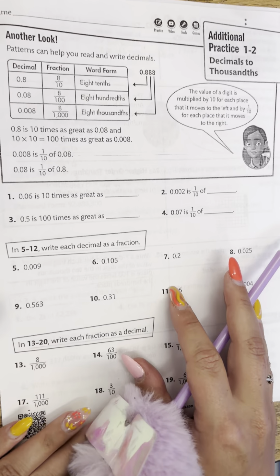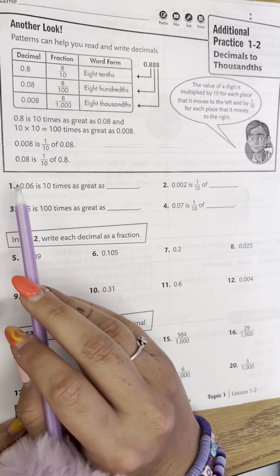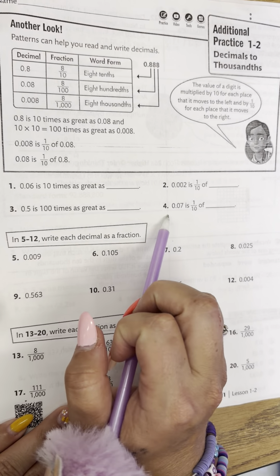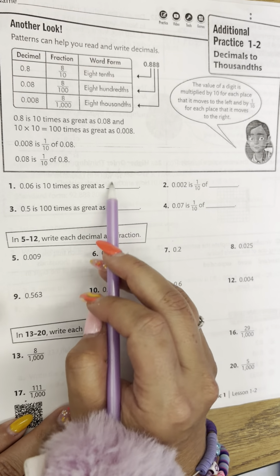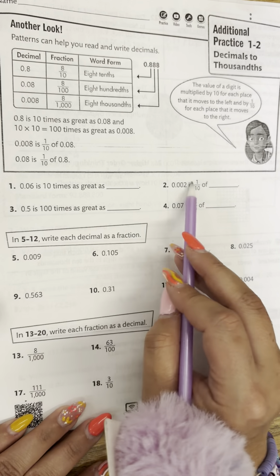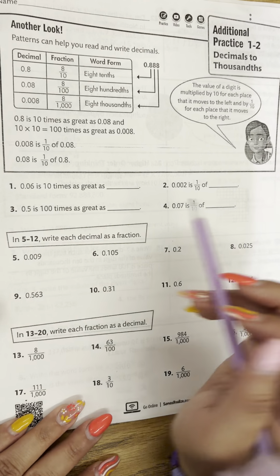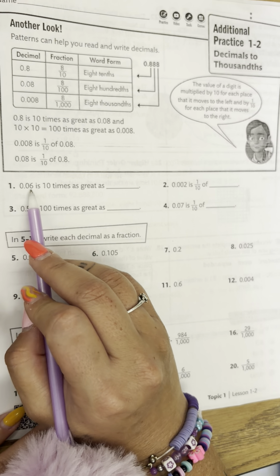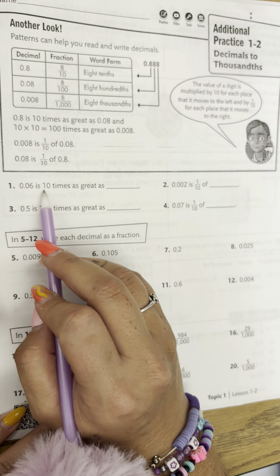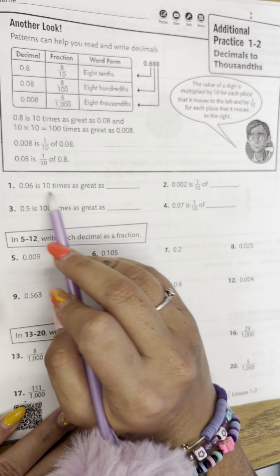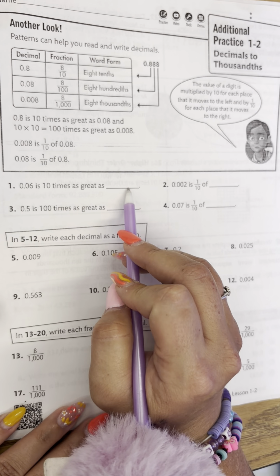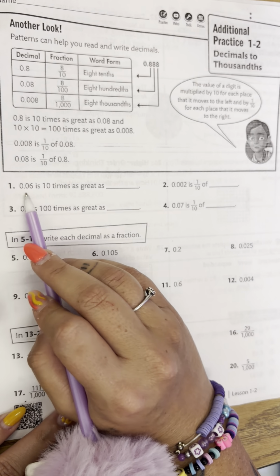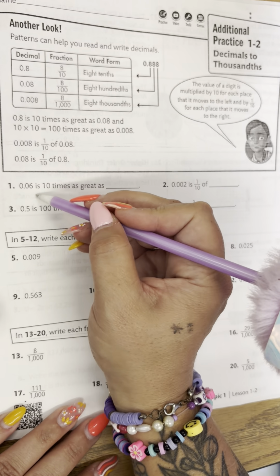All right, now for numbers 1 through 4, you have to fill in the blanks. Now, be very careful how you are reading this, okay? Here we have 6/100 is 10 times as great as. So already, remember, when we see is, it's equals.